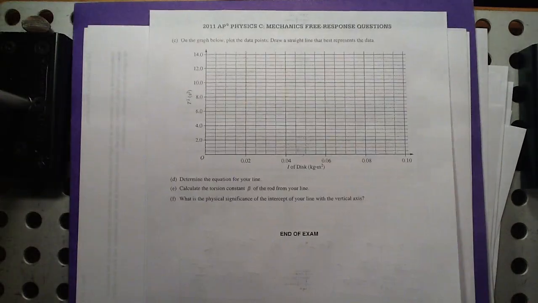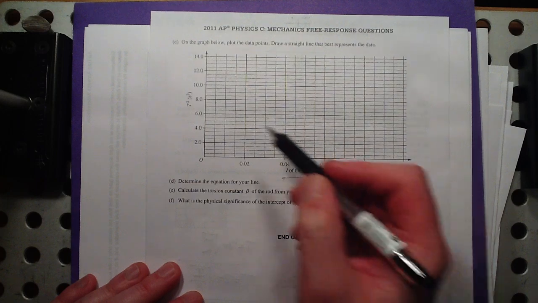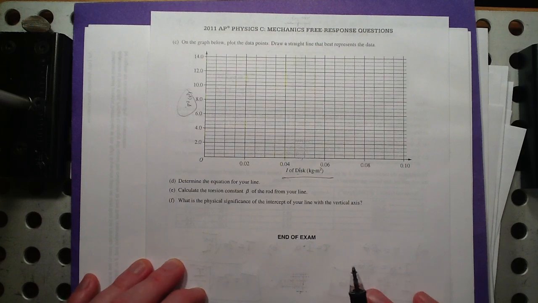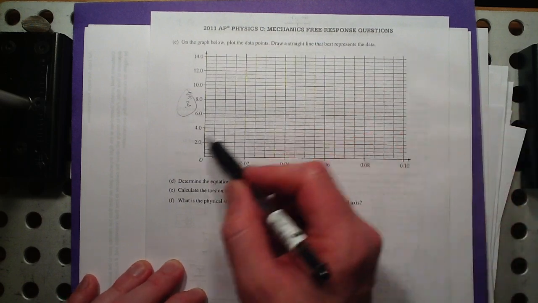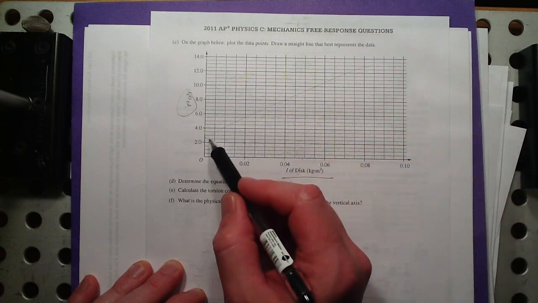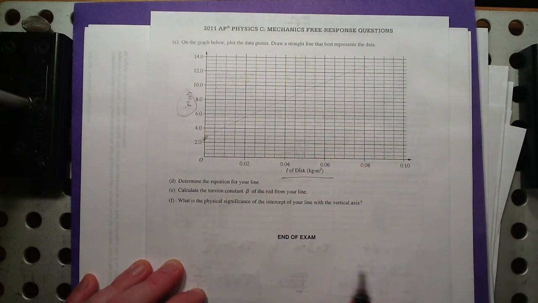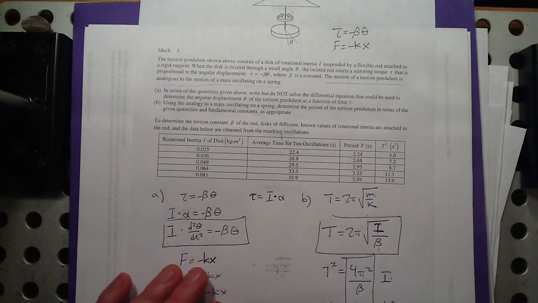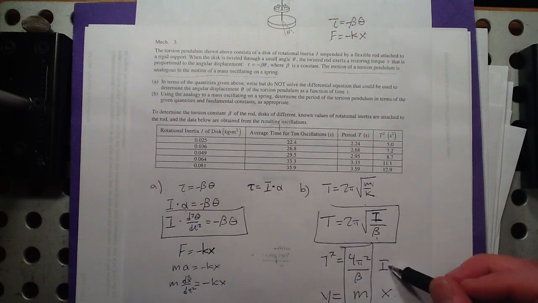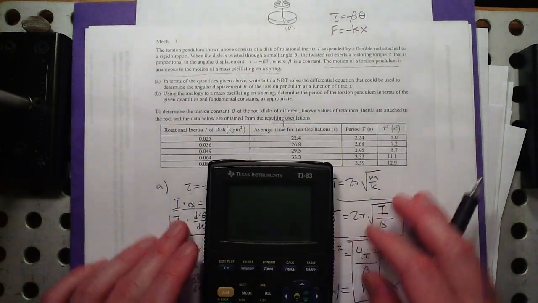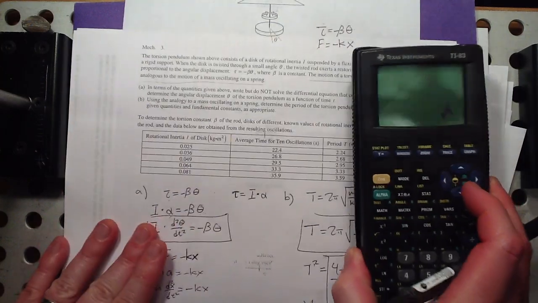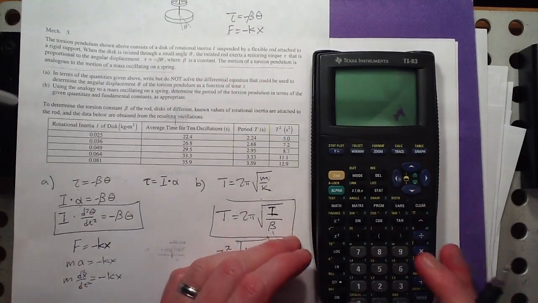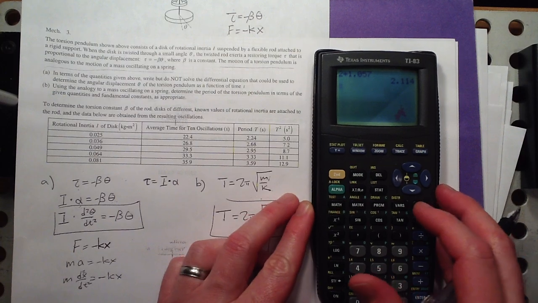Oh hey, they didn't even leave that up to us. They told us right here to plot those things. I'll leave you to plot that, but I would like to point out that whatever the plot looks like, it does not go through the origin, and that's important. So I'm just going to go ahead and do the line of best fit. My x values are the I values. Let me get the calculator up here where you can see it.